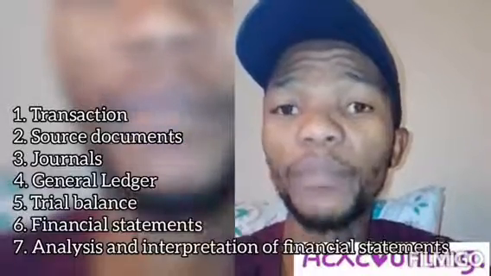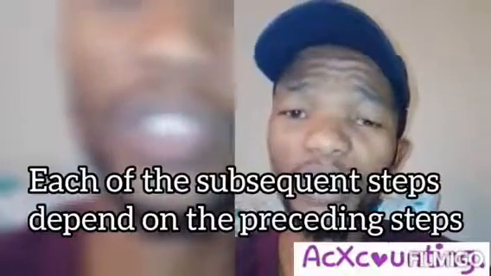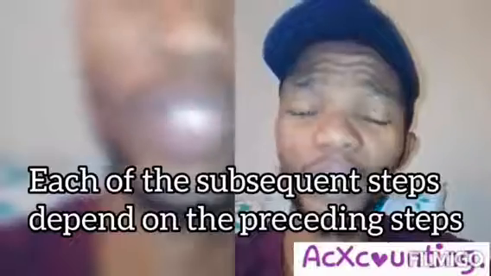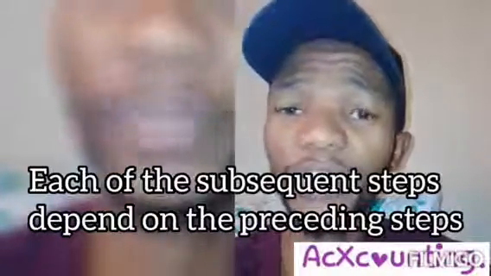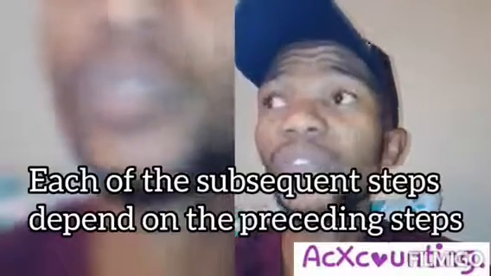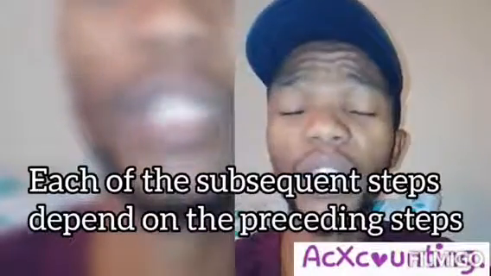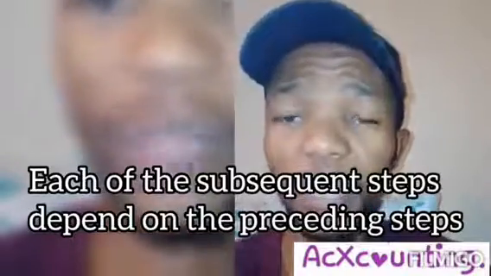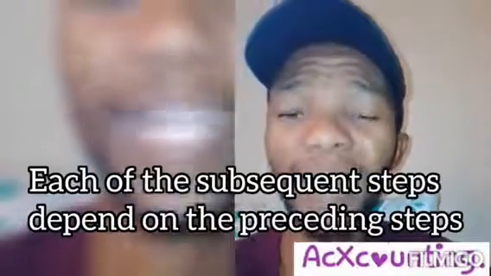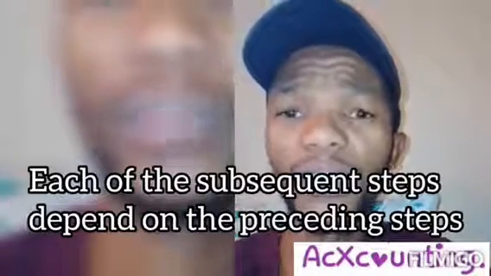So it means that the transaction is very important because everything else depends on a transaction. The source documents depend on a transaction. You cannot have a source document without a transaction. The journals depend on a source document. You cannot have journals without a source document because you rely on the source document before you decide which journal to prepare. You must have source documents. Then you also cannot have a general ledger without the journals because the general ledger is dependent on the accounts from the journals, right? Now, the other one, which is the trial balance.